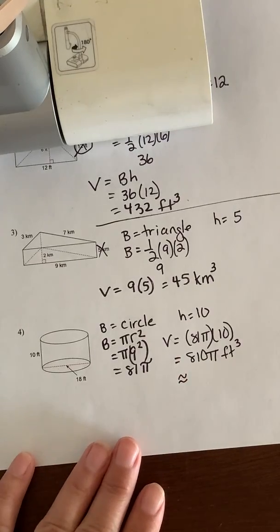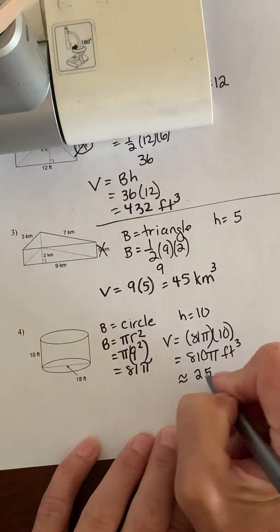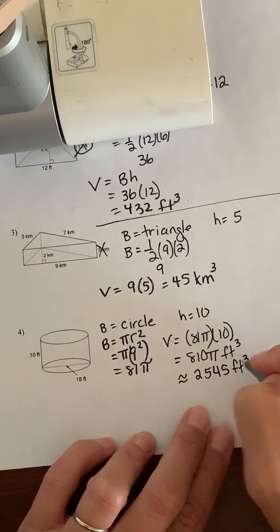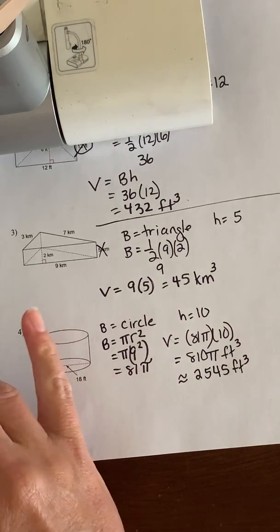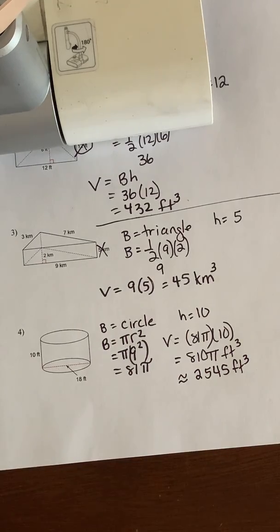That gave me an exact number, which I don't believe, but I'm going to write it down. I'm getting 2,545, and I expected to have to round it. So I'm going to double check that. 810 times 3.14. I think my calculator might be in the wrong mode because it's giving me exact answers, and I don't expect that to be true.